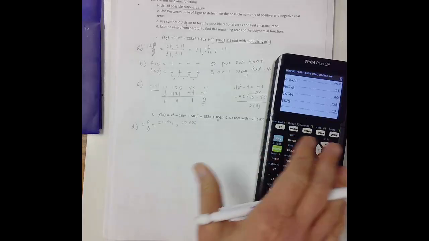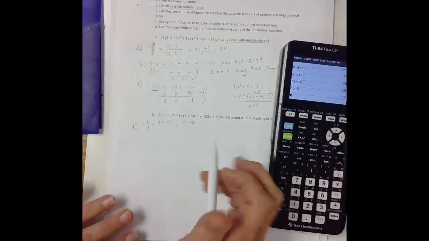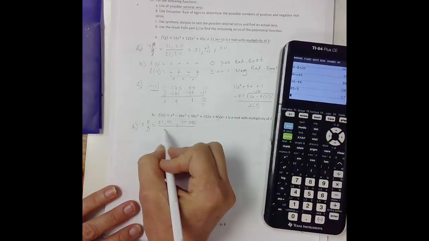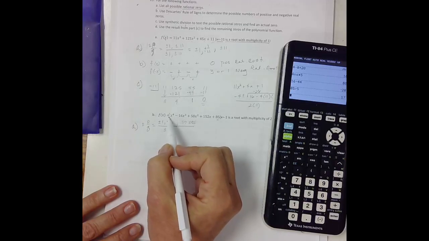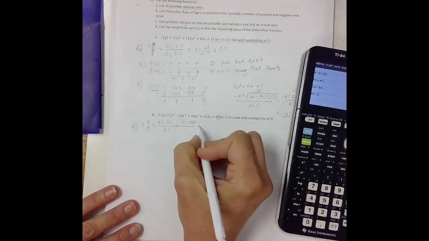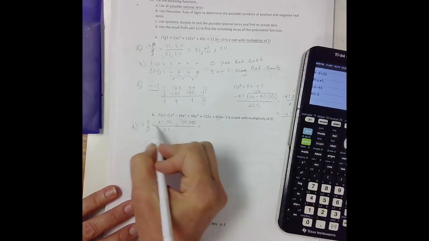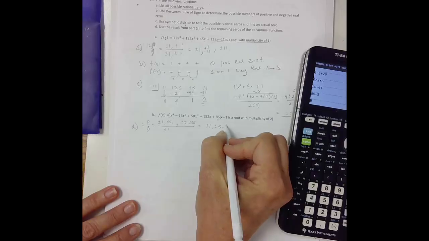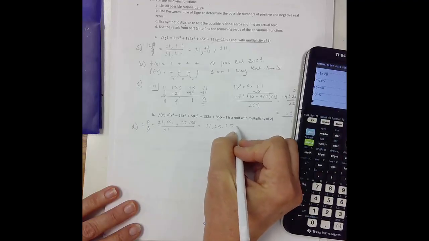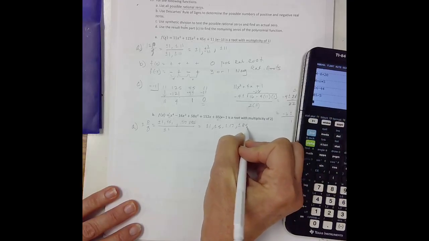But I'm going to go ahead and stop for time. So then I have all of that over q, and that's going to be just plus or minus 1 because there's a leading coefficient of 1. So on this one, my possible rational roots are just going to be that numerator: plus or minus 1, plus or minus 5, plus or minus 17, plus or minus 85.